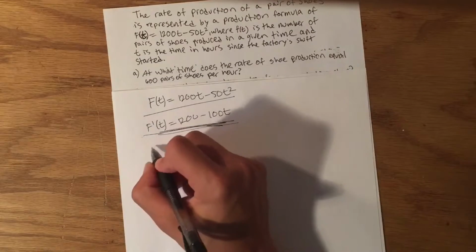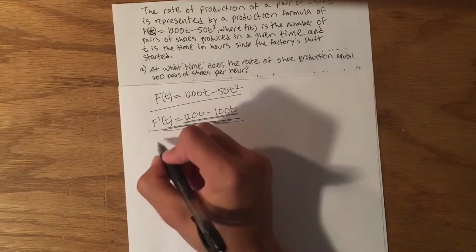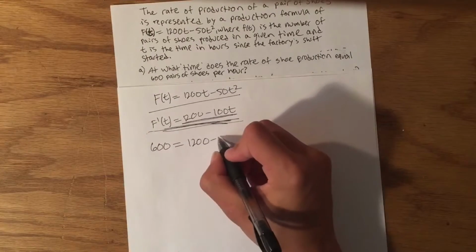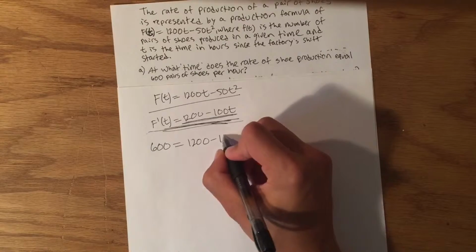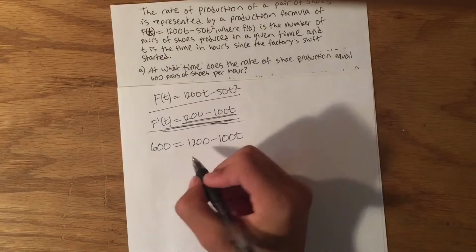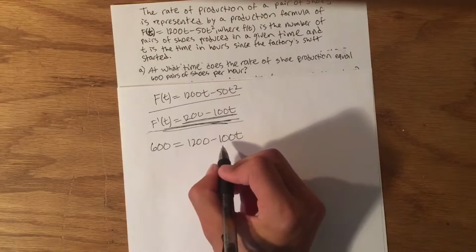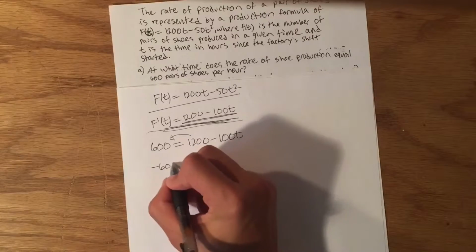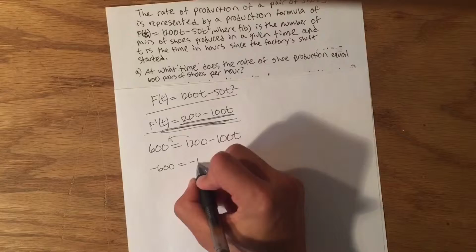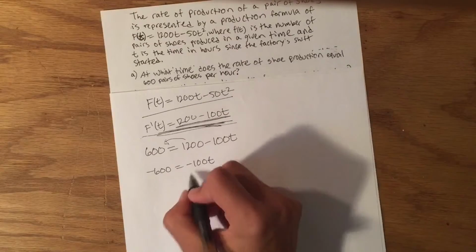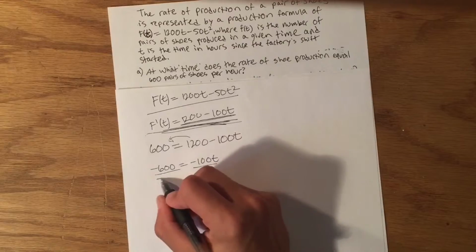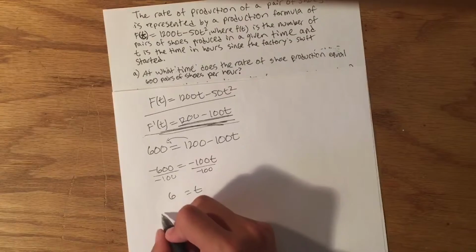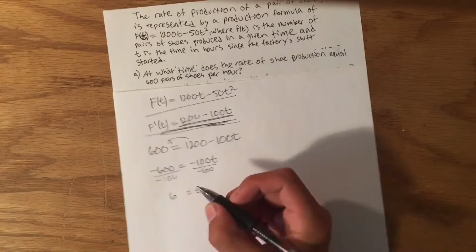To do that, we set this equation equal to 600. So 600 equals 1200 minus 100t. So now all we have to do is simplify. We move the 1200 over, and we get negative 600 equals negative 100t. And then divide each side by negative 100, and we get t equals 6. So we have our answer.